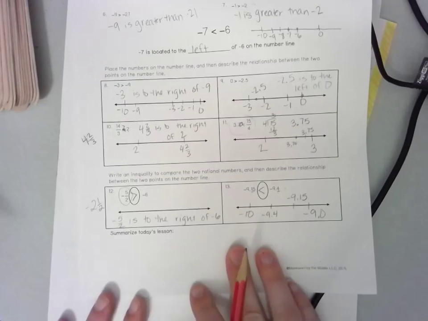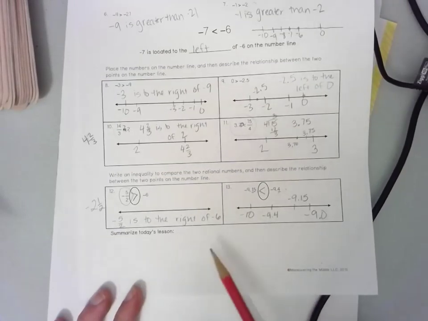Please take a moment and summarize today's lesson about comparing positive and negative numbers using inequalities. And after that, get started on the homework sheet that is attached.